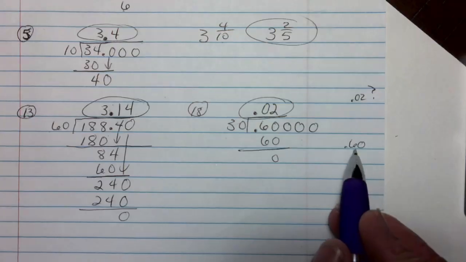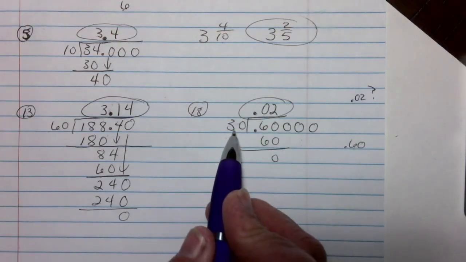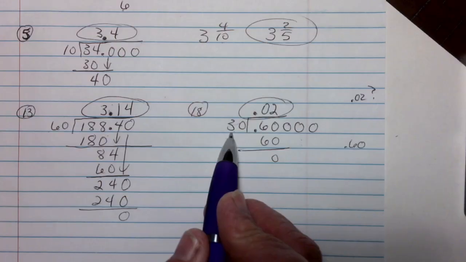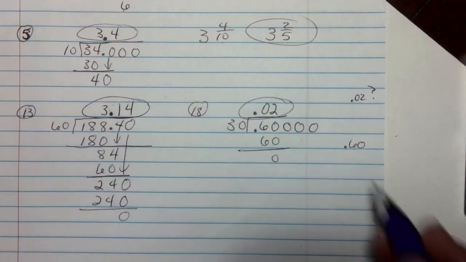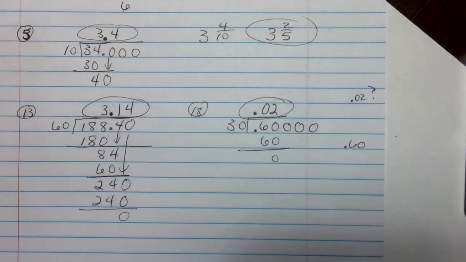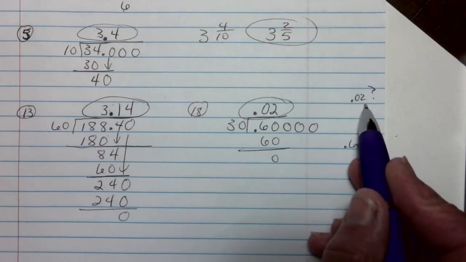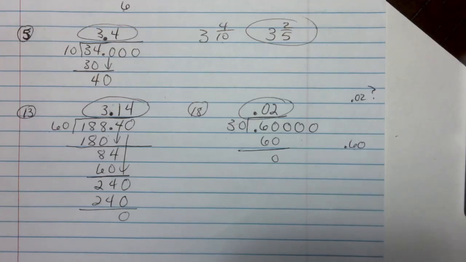If I had 60 cents in my pocket and I had to divide it up among 30 different people, how much would each person get? So I know it's going to be a little bitty number. So each person would get 2 cents. 0.02 is 2 hundredths, and 2 hundredths is 2 cents. Okay? And that's how I would explain it. And you could explain it any way you want to.